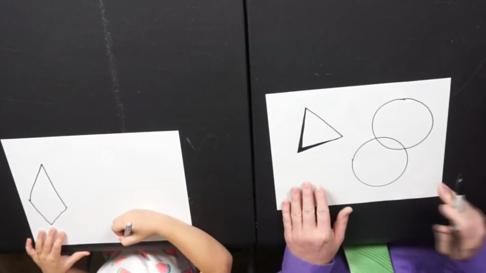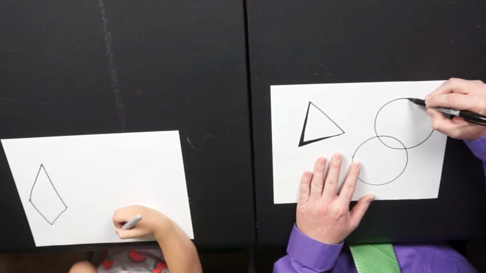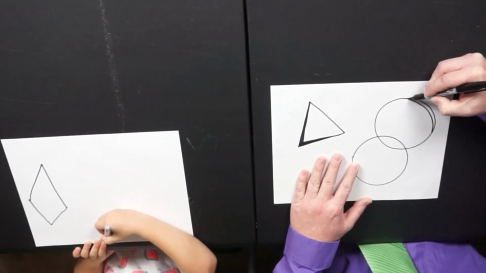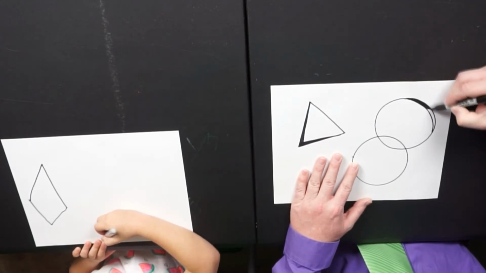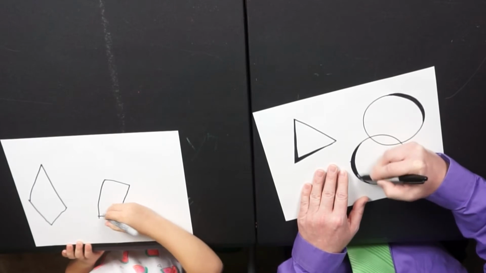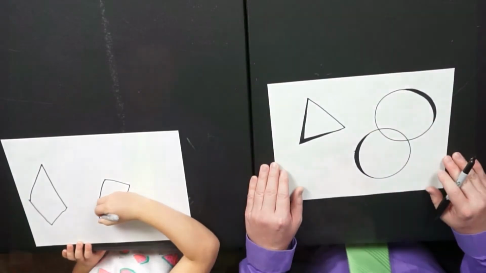Now you don't have to use the exact same shapes that I'm using, and you don't have to put them in the same place that I do. You can make yours a little different. After you have some shapes, now it's time to draw a couple lines.